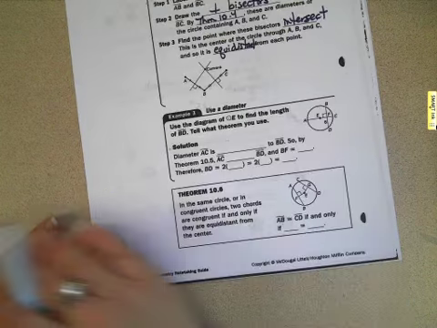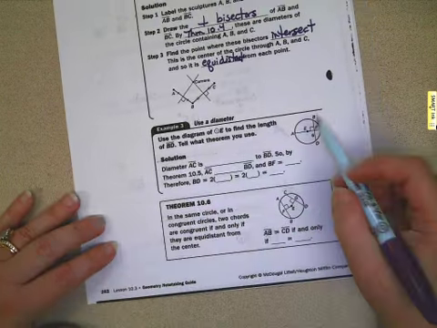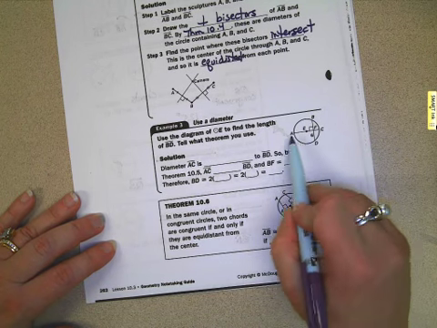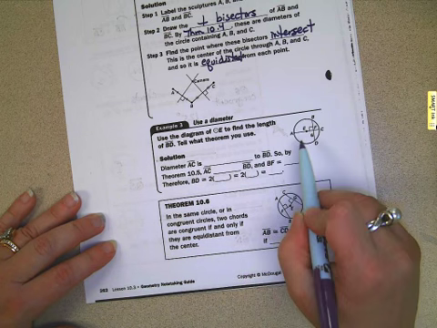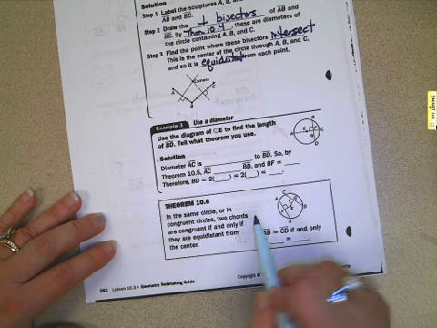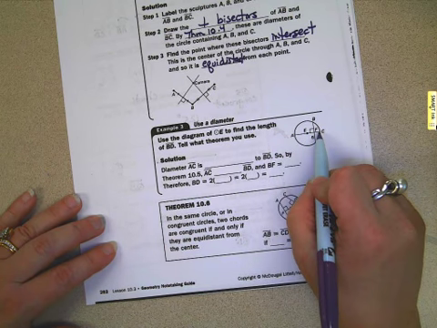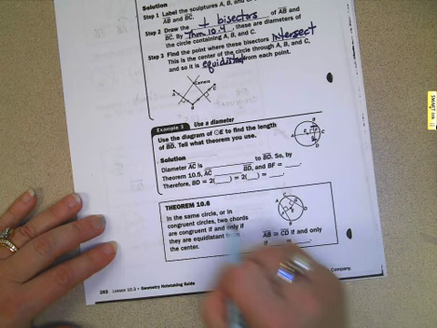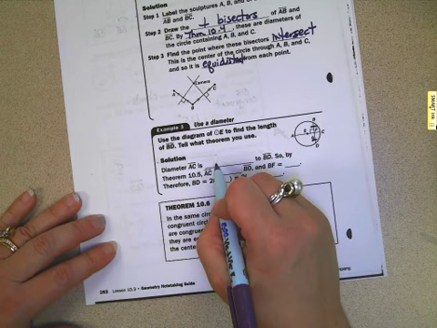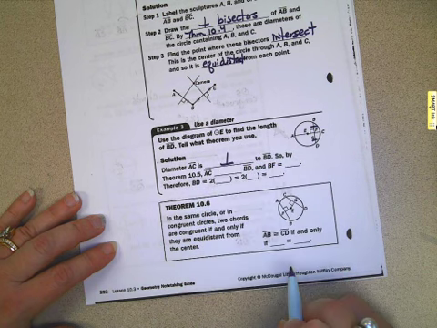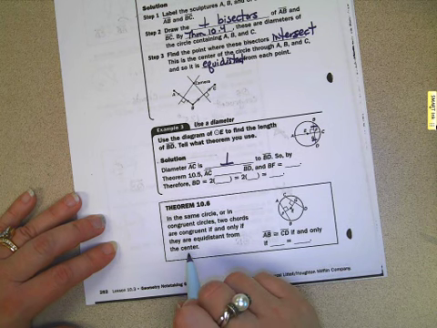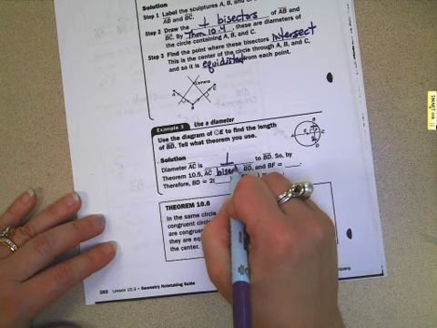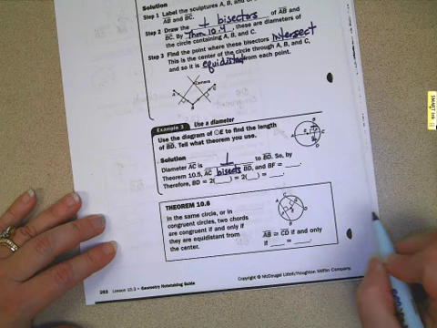Pretty helpful. So another example, we're going to use a diagram in circle E to find the length of segment BD and then tell what theorem you use. So I can clearly see that this is a diameter, and I can clearly see that it's a right angle. And so there's a theorem that says if I have a diameter that is perpendicular to a chord, it bisects that chord. So diameter AC is perpendicular to BD, so by theorem 10.5, we know that segment AC bisects segment BD, or diameter AC, either way.